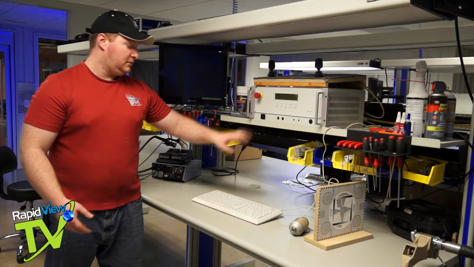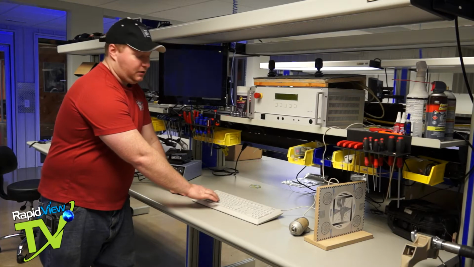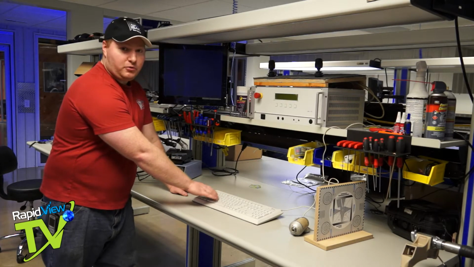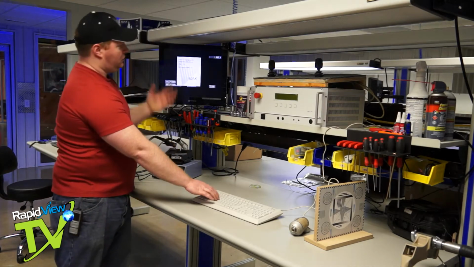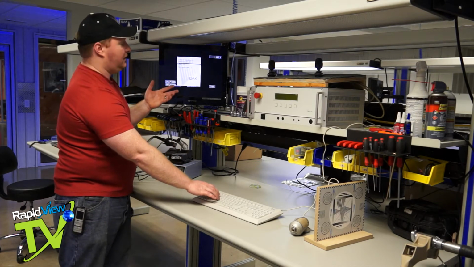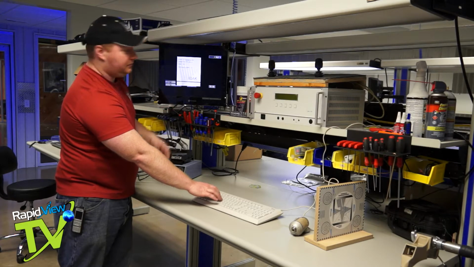While the system's booting up, if you didn't already have a keyboard connected, you want to tap on random keys on the keyboard to help the system recognize that there's a keyboard connected. You should get this image here. This is the image of the EDE starting up. Just keep tapping on your keyboard while this image is on.